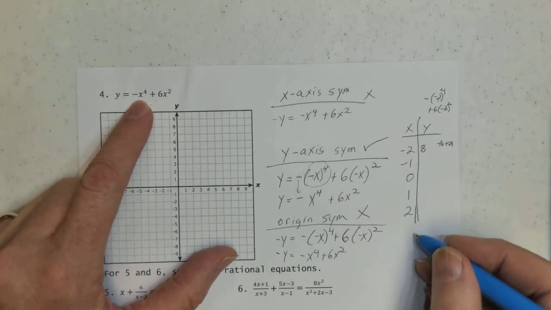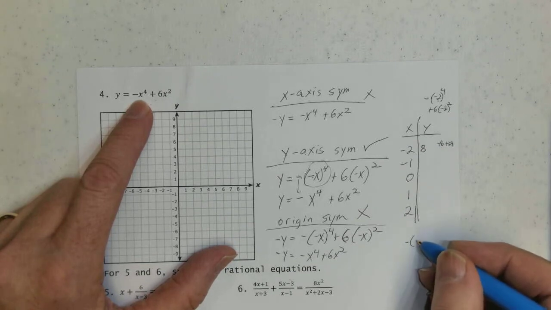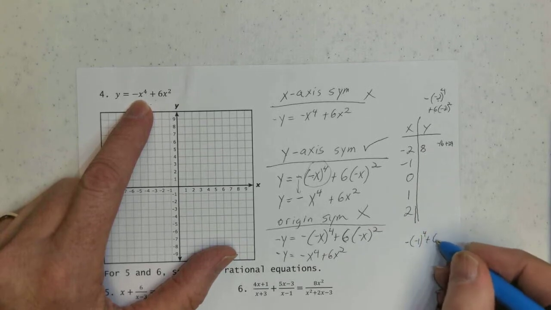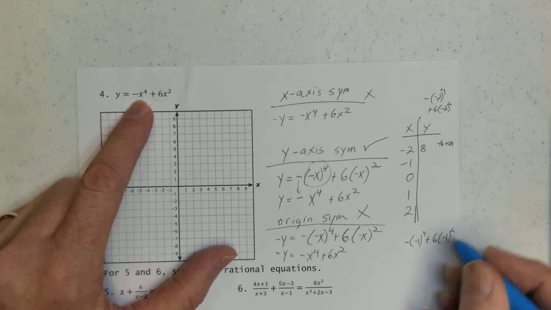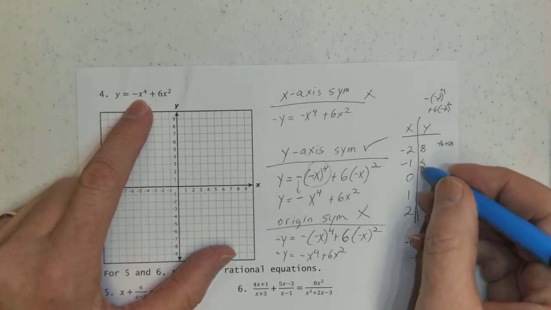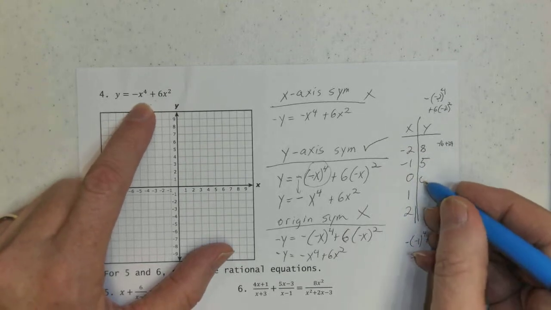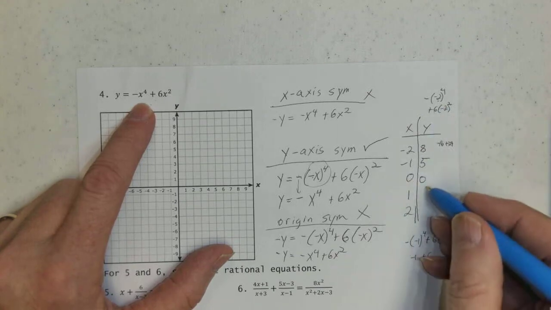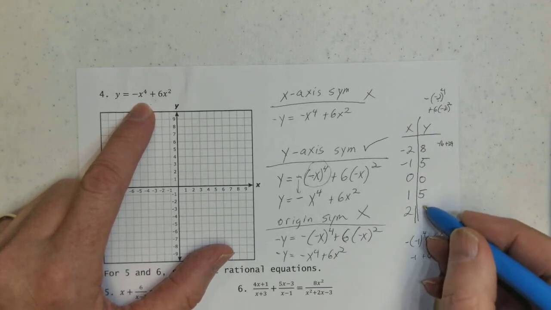Now, negative 1, this is one we could put in the graphing calculator, but I'm not doing it. Negative 1 to the fourth plus 6 times negative 1 squared. That's 1, negative 1 plus 6, looks like 5 to me. 0 is 0. 1, because of that, I'm pretty sure is 5 here and 8 here.